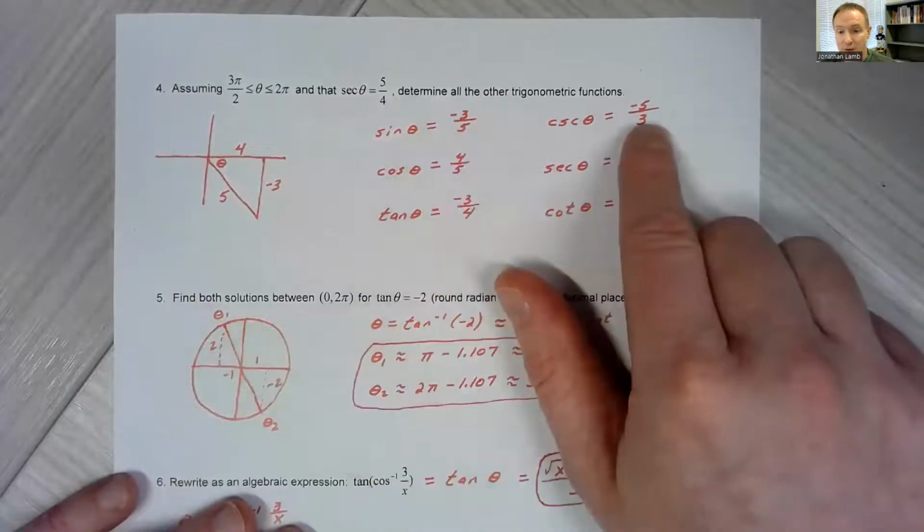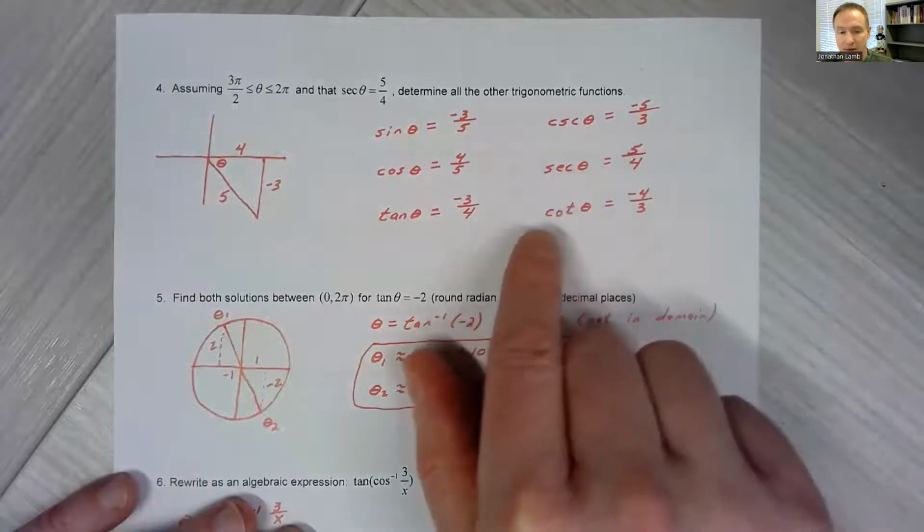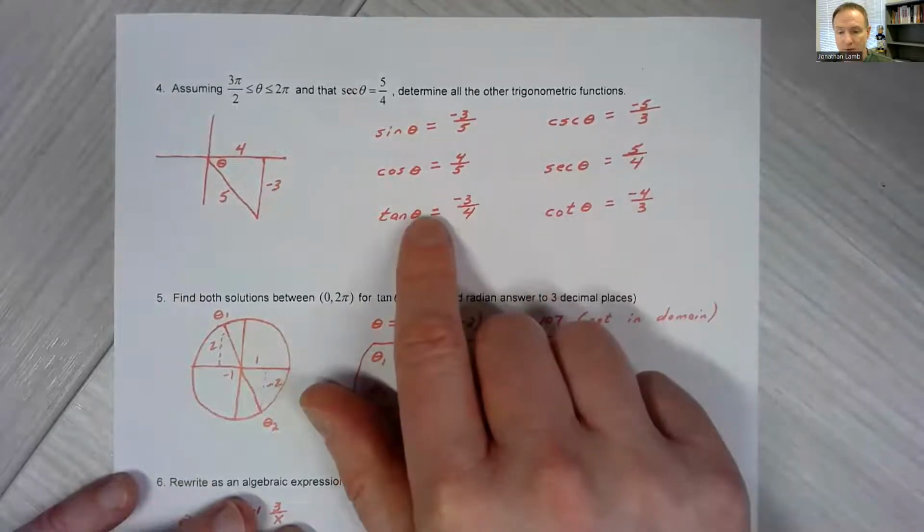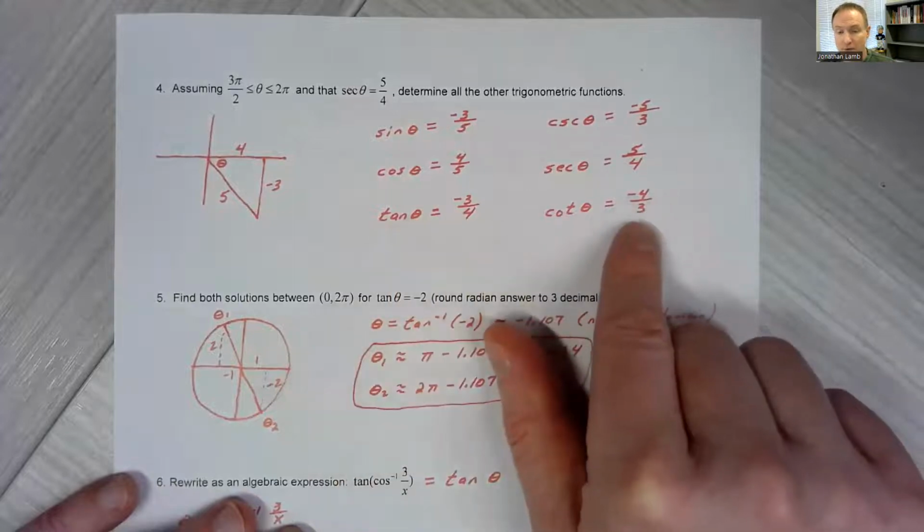Once you get sine, you know cosecant is just the reciprocal. We were already given secant, and we know cotangent is the reciprocal of tangent, so it has to be -4/3.